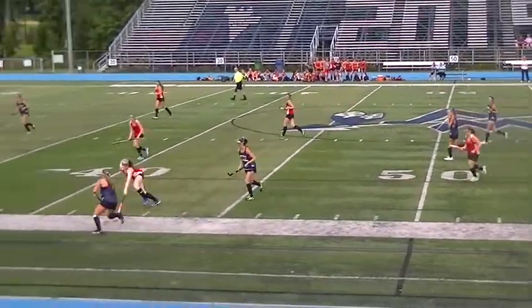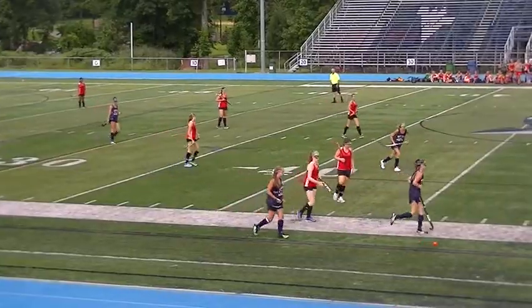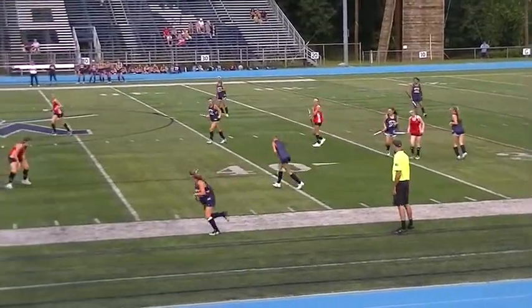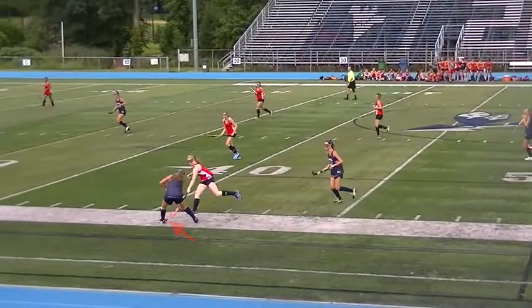This little pass gets deflected over there and it hits her foot, hits her left foot. Watch it again. I'll stop it so you can see exactly where the ball hits her foot. Basically in field hockey, the ball is not allowed to touch your body anywhere. So there it hits her foot.